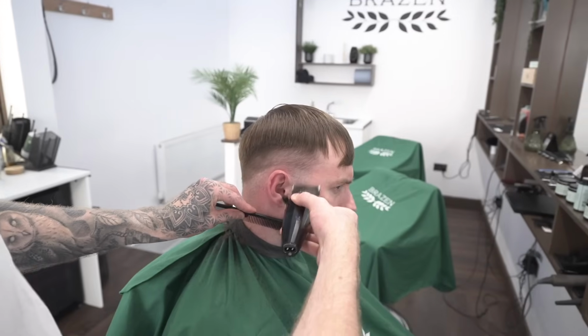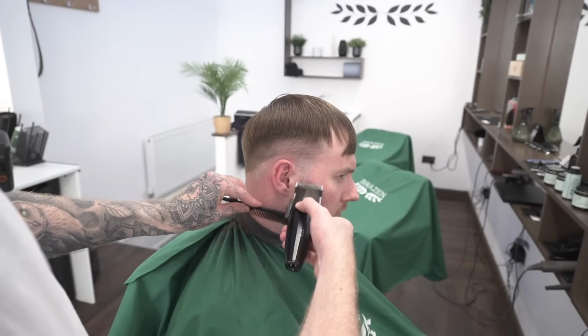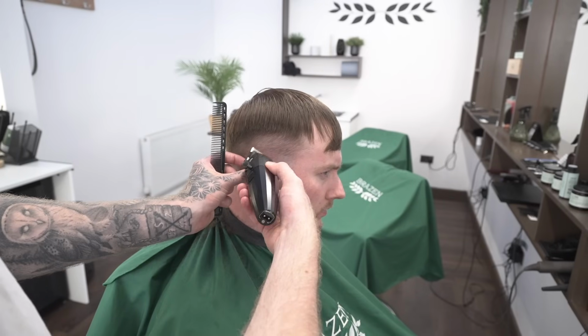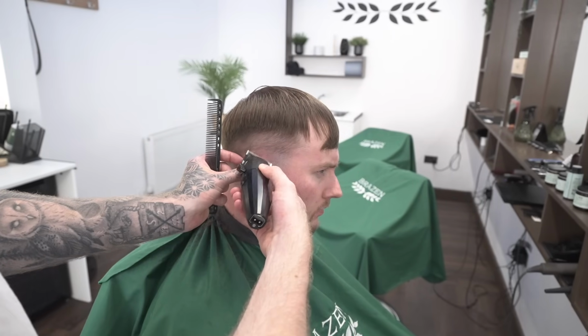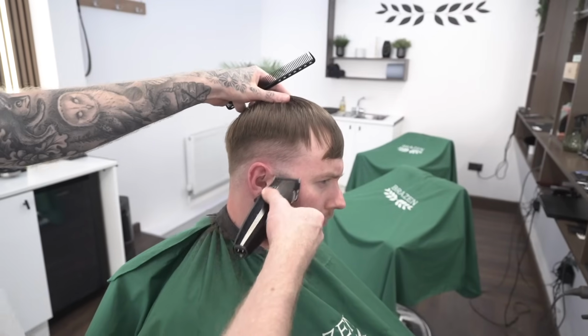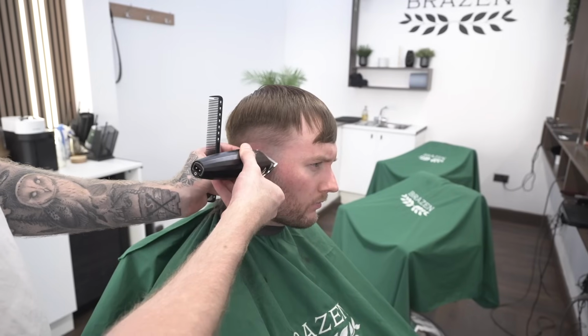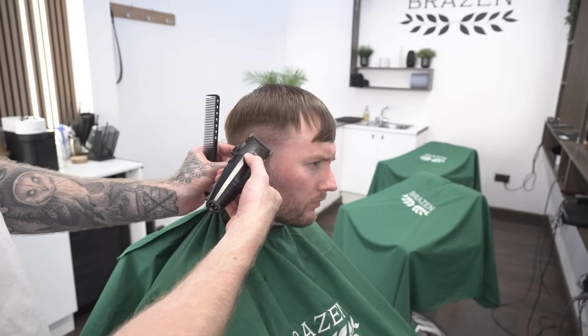I'm going to go down to just a 0, just on the beard. A little bit shorter just in behind the ears. Those longer ones look darker, so just closed at a couple notches just around here. We can still shape it up around the ear a little bit too.